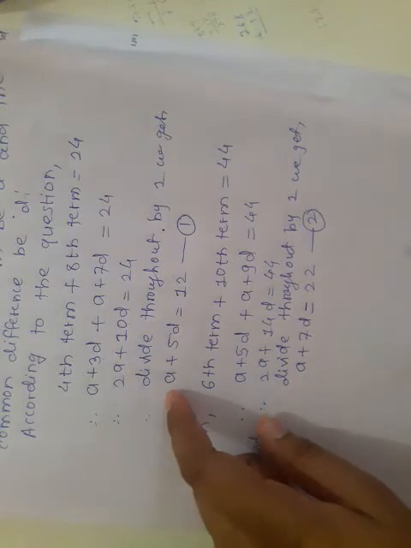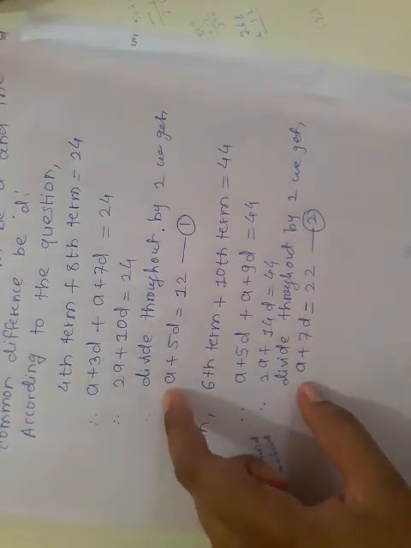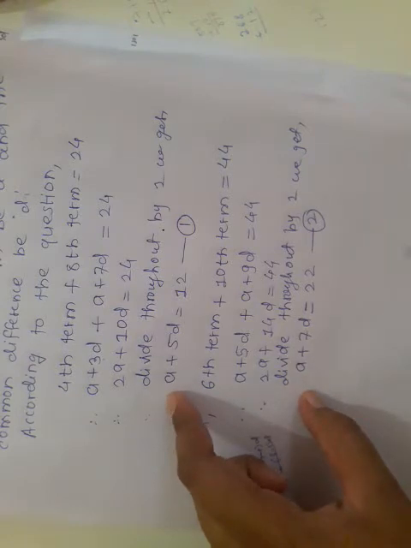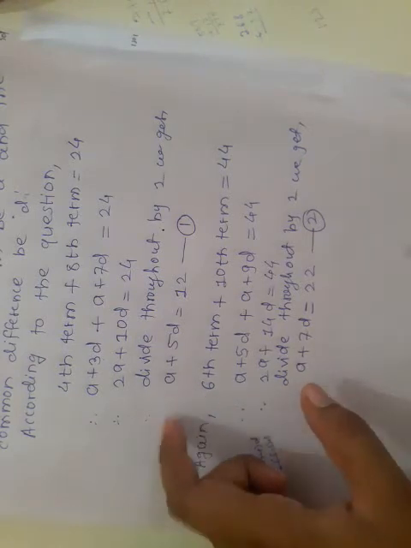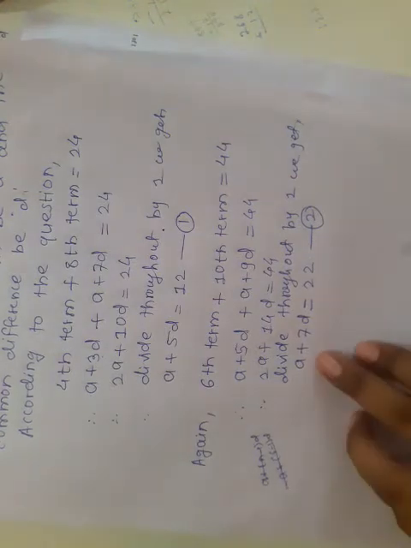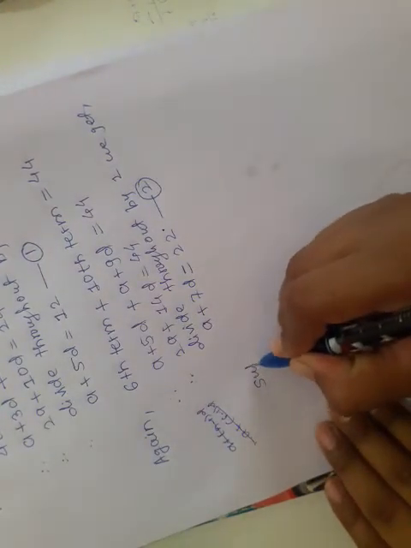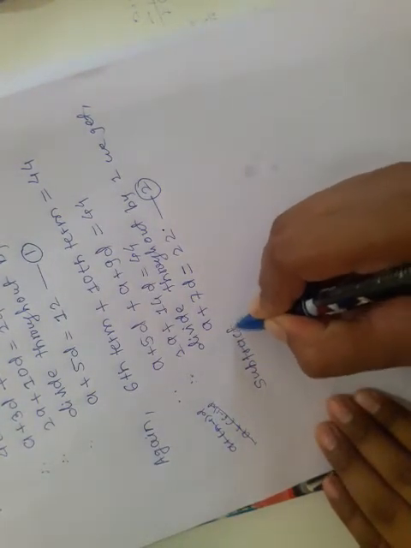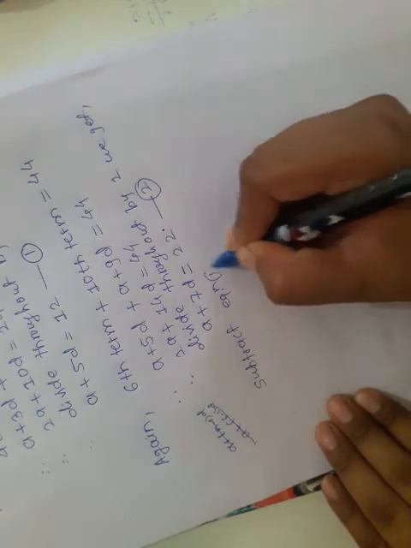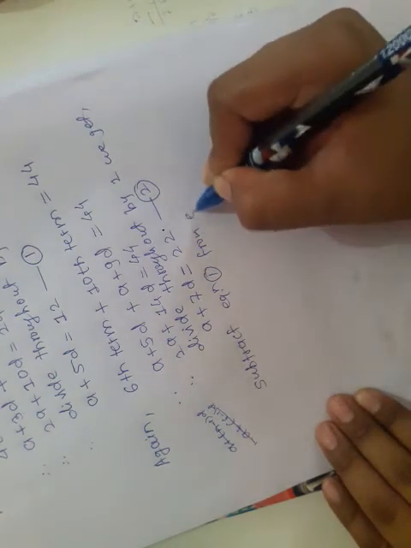Solve these two equations and find out the value of a and d. Again see here, in equation 1 and equation 2 the coefficient of a is the same, and they have the same sign, which means we have to subtract. Subtract this equation 1 from this equation 2.